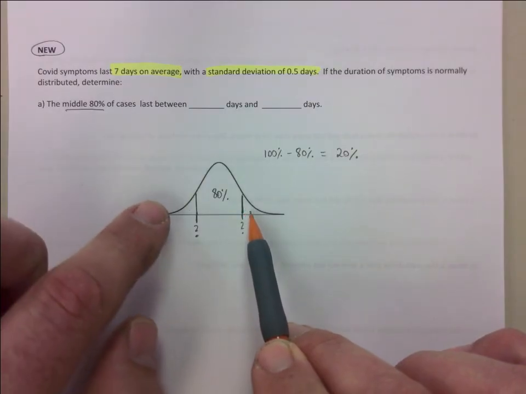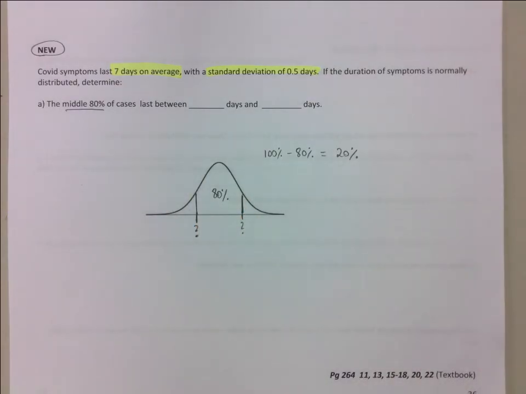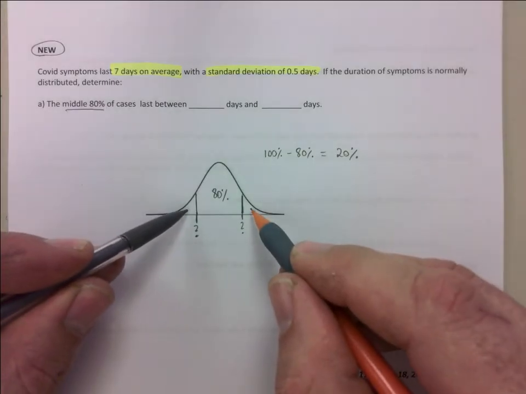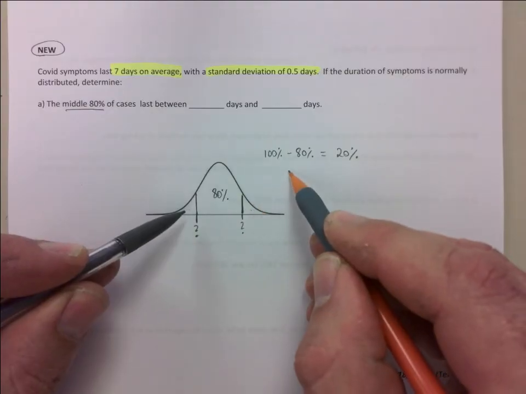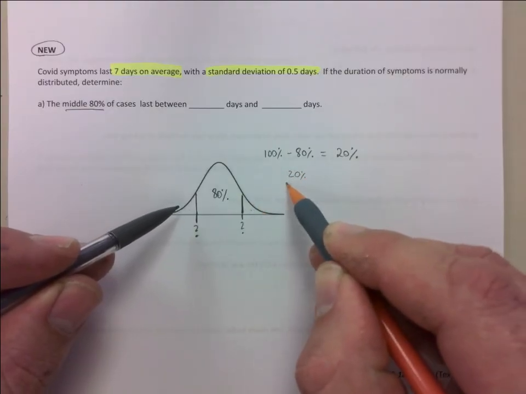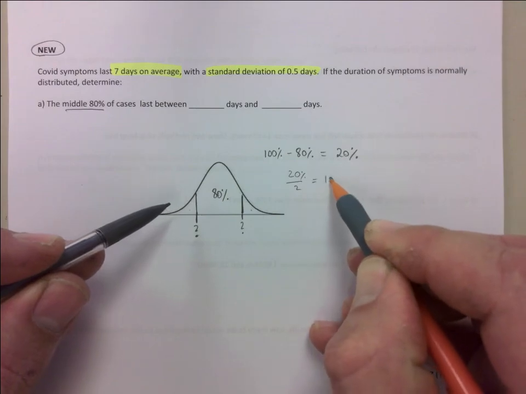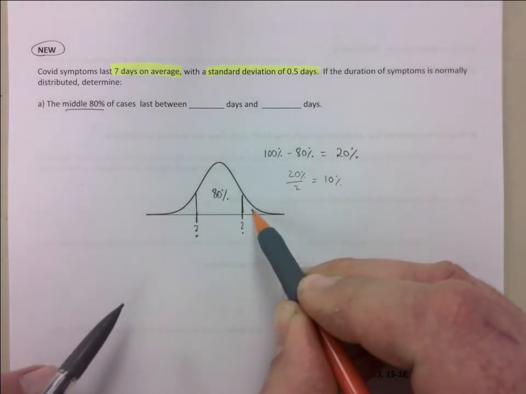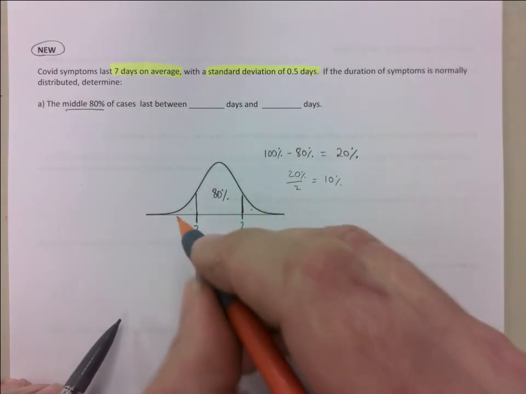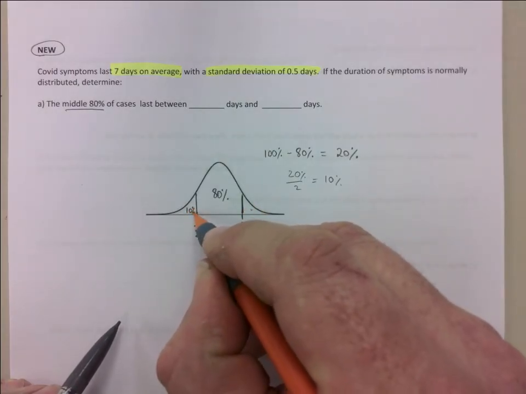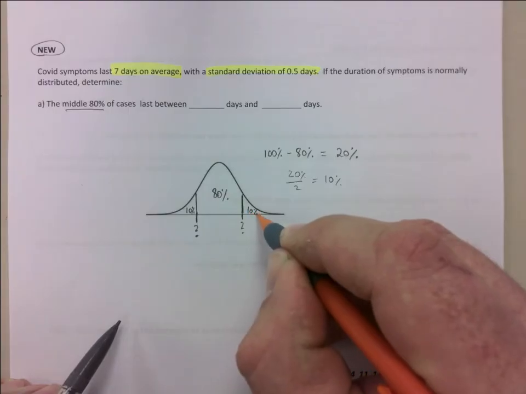It's 20% combined. Got to understand that. So to figure out how much goes in each section, we're just simply going to take the 20% divided by 2. So in this case, it's 10% on either side. So just go ahead and fill this in, 10%, 10%.